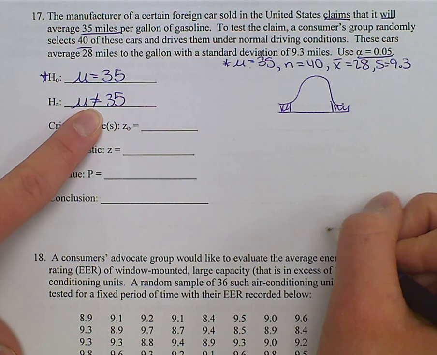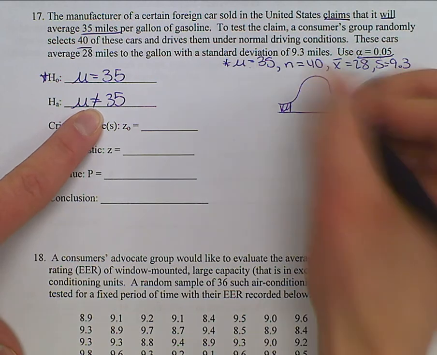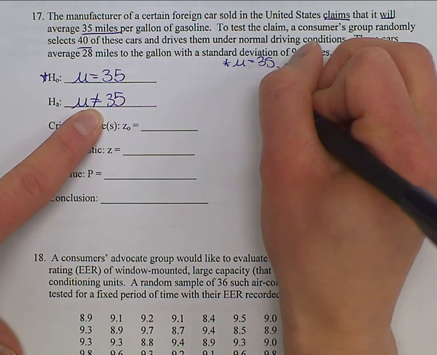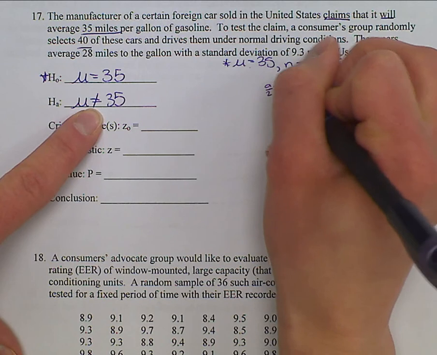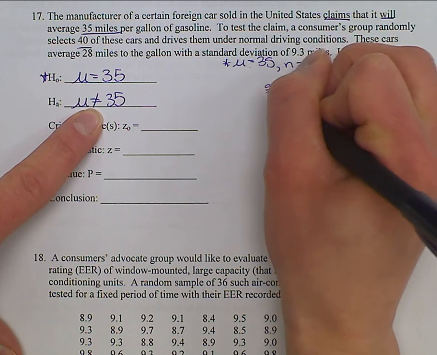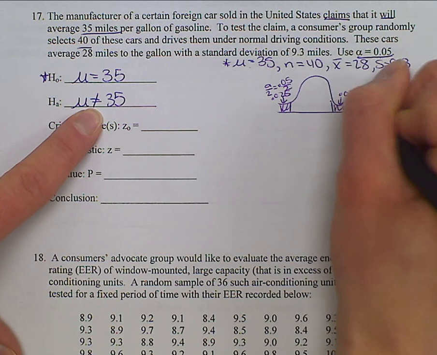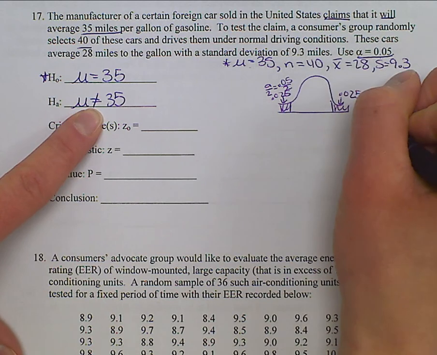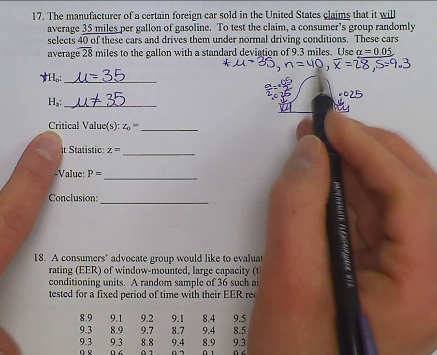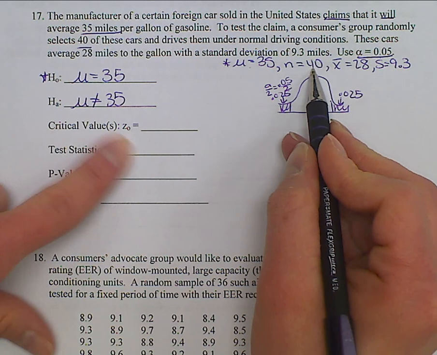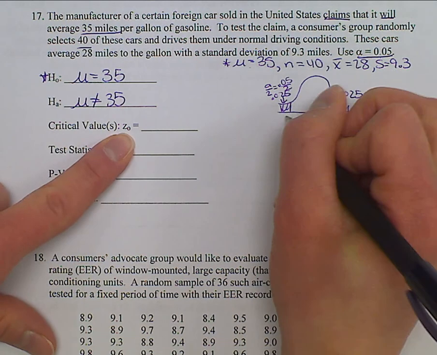In a two-tailed test, alpha gets split in half. So we have 0.025 or 2.5% inside of each tail. Well, this is a large sample because n is greater than or equal to 30, and our critical value is a z-score.